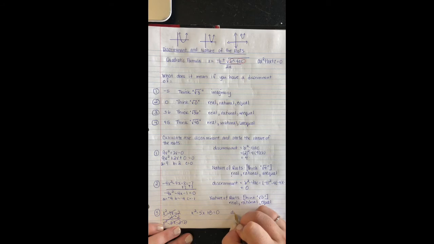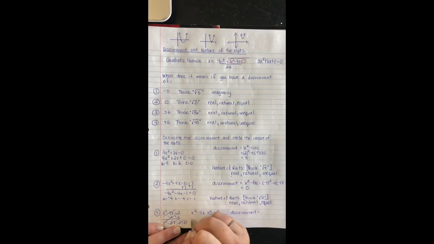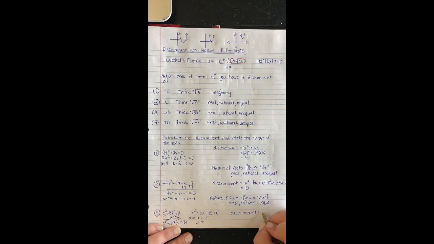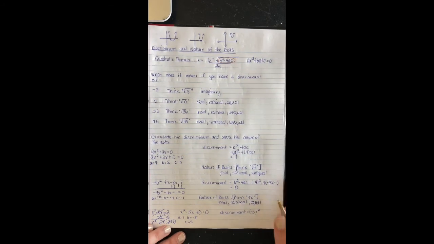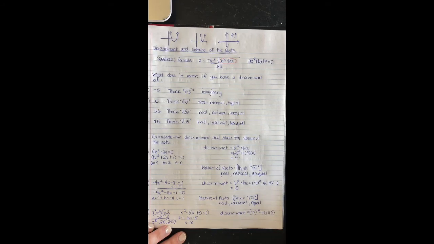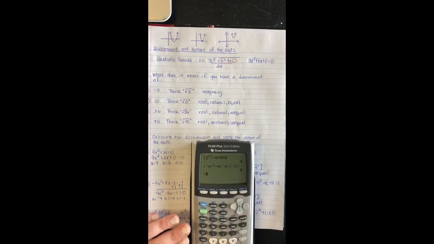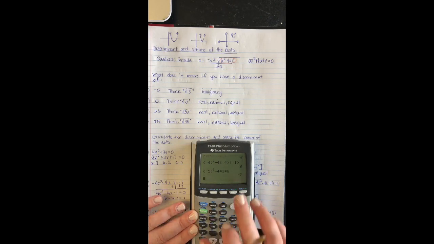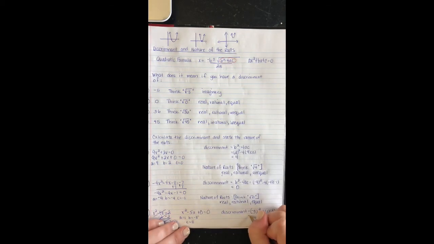So I start with my discriminant. You're doing b squared minus 4ac. This is an a of 1, a b of negative 5, and a c of 8. So that's going to be b squared, negative 5 squared, make sure you use parentheses, minus 4 times a times c. As I evaluate that, use parentheses, especially around that negative 5, minus 4 times 1 times 8 comes out to be negative 7.